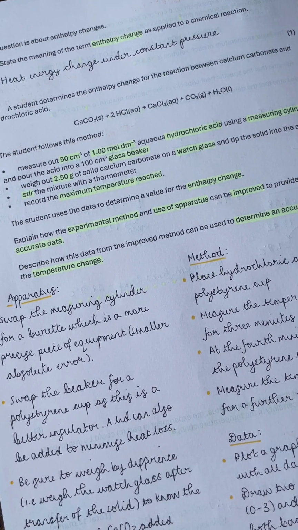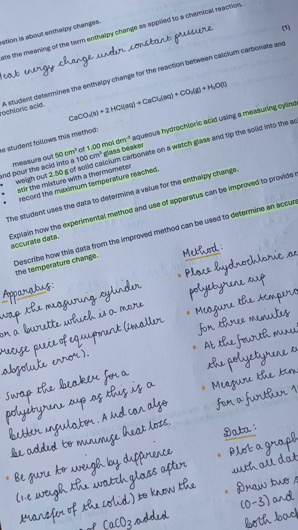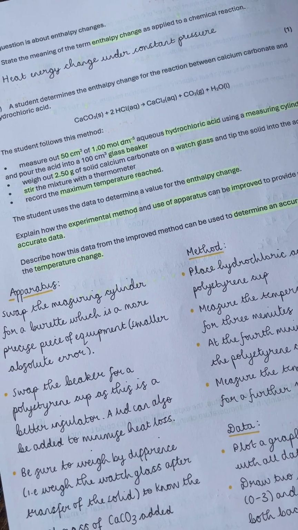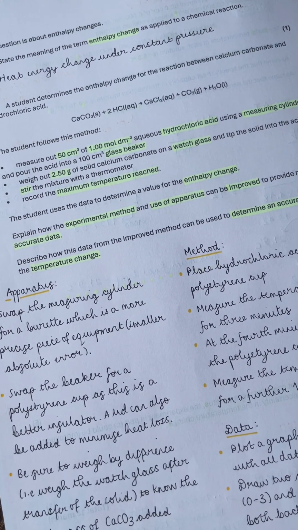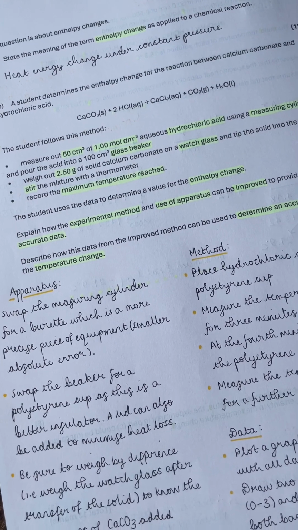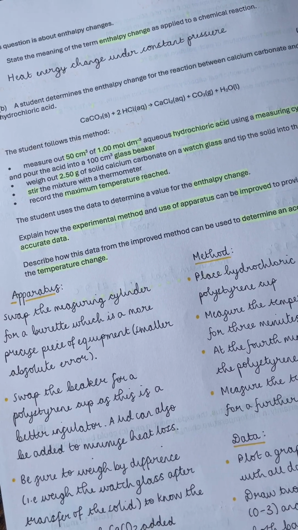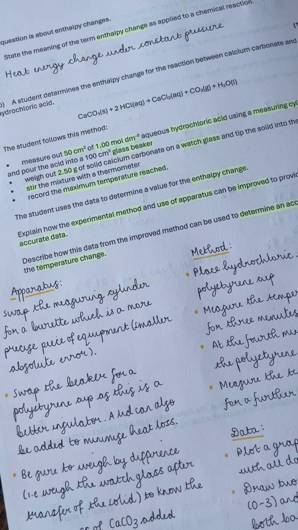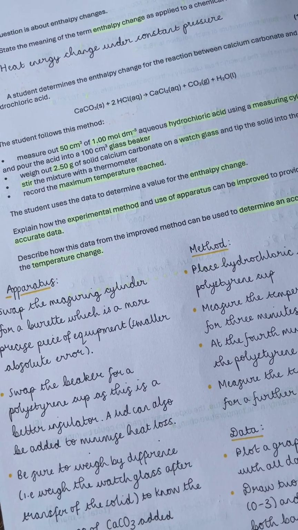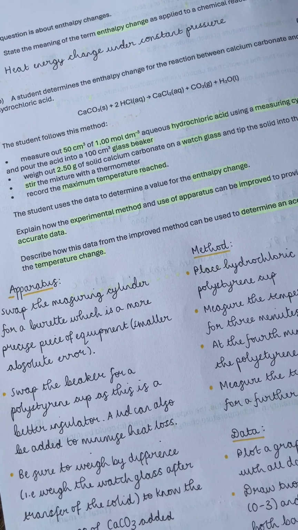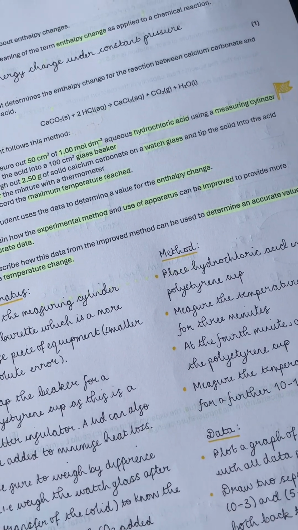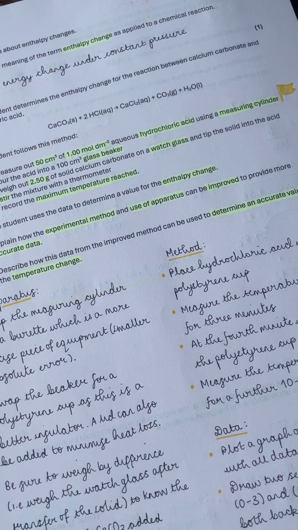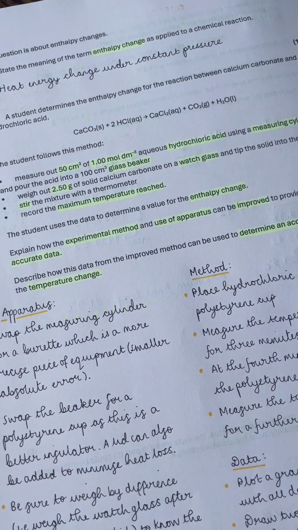And they pour the acid into a 100 centimetre cubed glass beaker. They weigh out 2.5 grams of solid calcium carbonate on a watch glass and tip the solid into the acid. They stir the mixture with a thermometer and record the maximum temperature reached. Now, that is a pretty shoddy method, but we obviously need to understand why and how to do it better. We're told the student then uses the data to determine a value for the enthalpy change, and we have to explain how the experimental method and the use of apparatus can be improved to provide more accurate data, and then describe how this data from the improved method can be used to determine an accurate value for the temperature change.